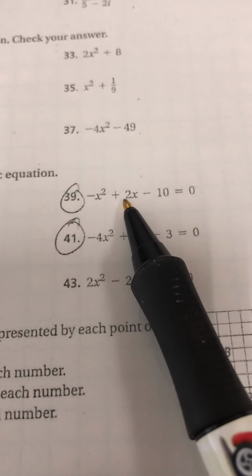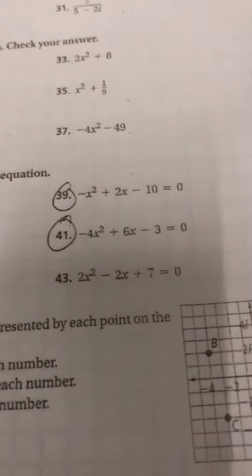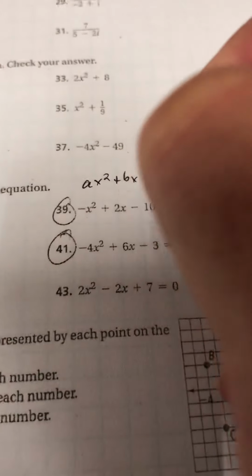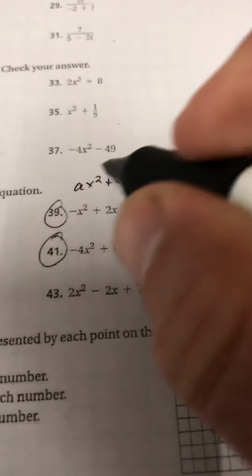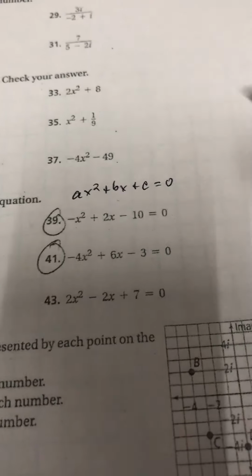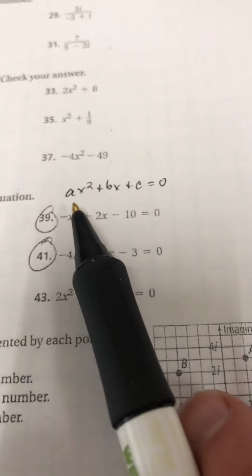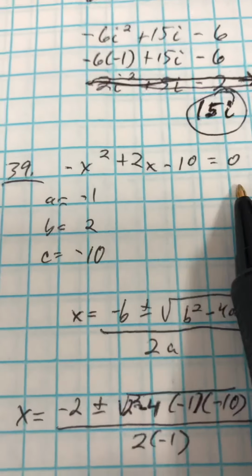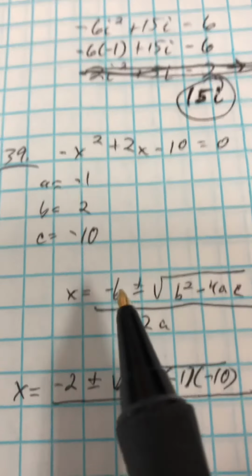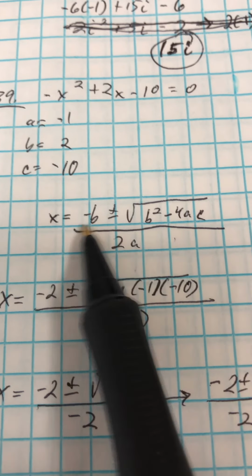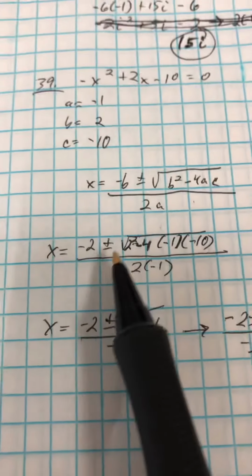And now for the quadratic equation problems, looking at number 39. This is my a, this is my b, this is my c. Remember, ax squared plus bx plus c equals 0 is standard form when we're talking about quadratic equations. And then I plug that information, my a, my b, my c for number 39, into the quadratic formula. And I plug that in.